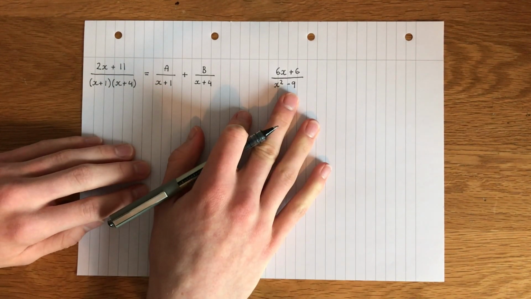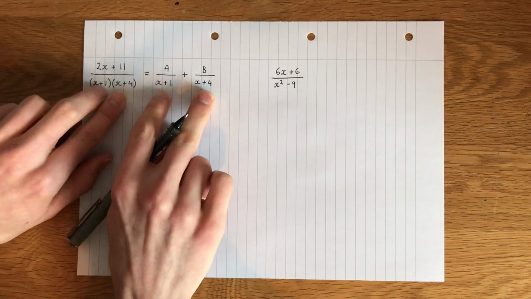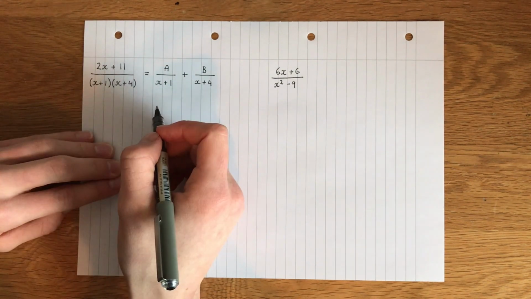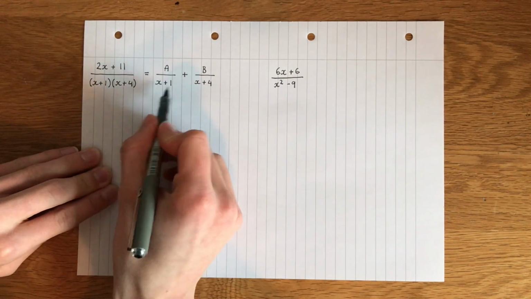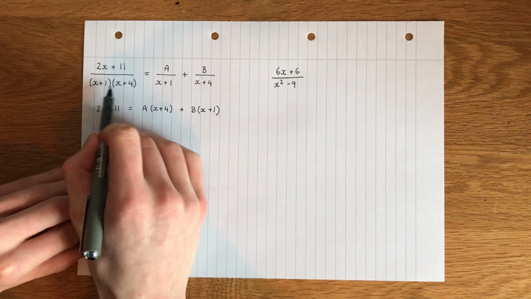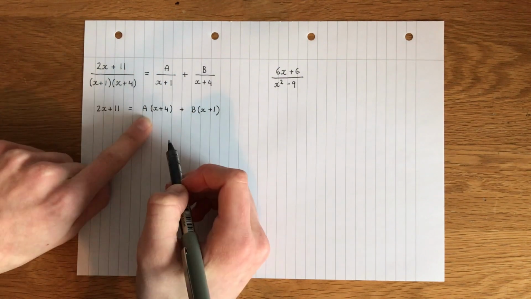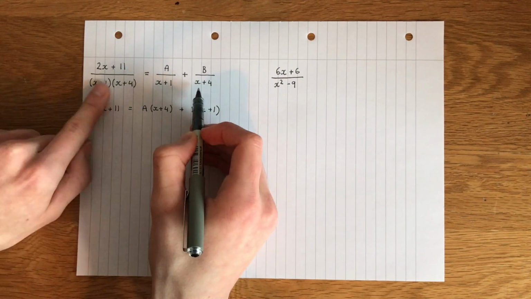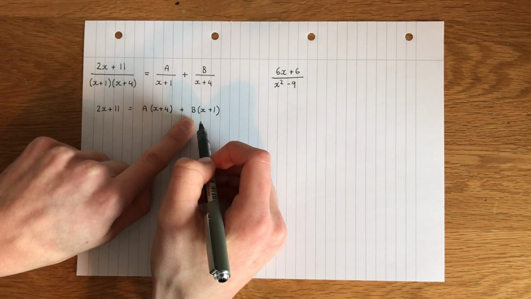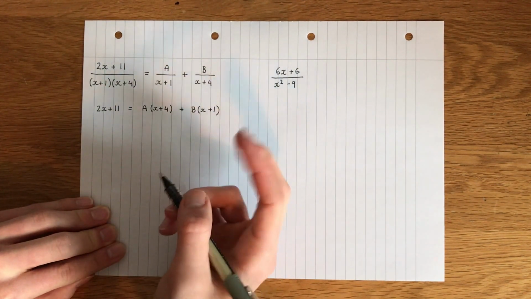Step 1 is to separate out the algebraic fraction here into the two partial fractions with the linear factors as the denominators and two unknowns as the numerators. Step 2 is to multiply both sides by this denominator here. Essentially, multiplying by this denominator cancels out the x add 1 on this one, leaving you with x add 4 multiplied by a, and cancels out the x add 4 on this one here, leaving you with x add 1 multiplied by b.